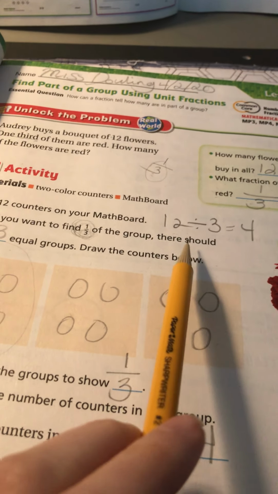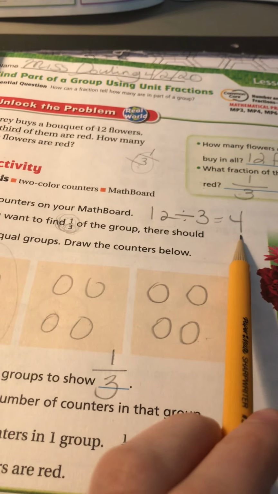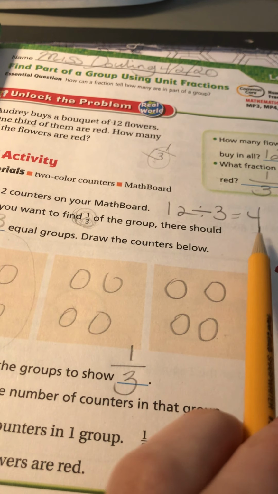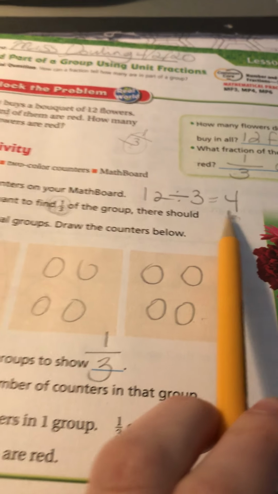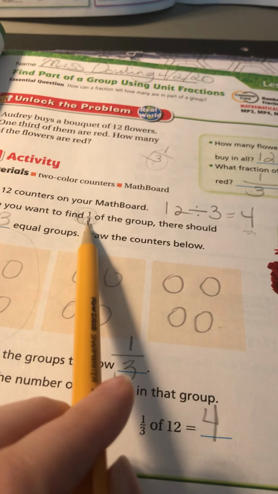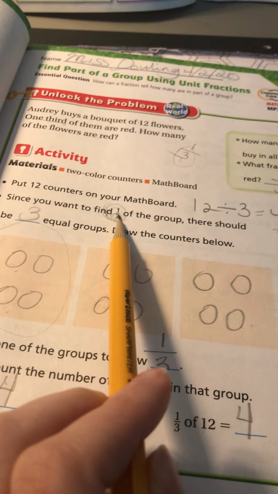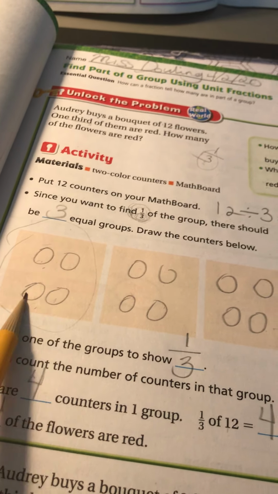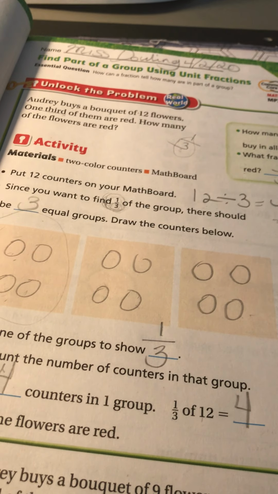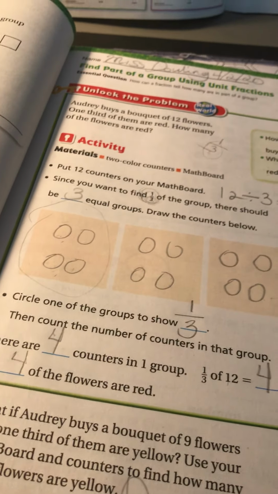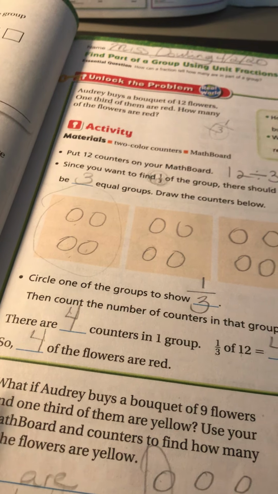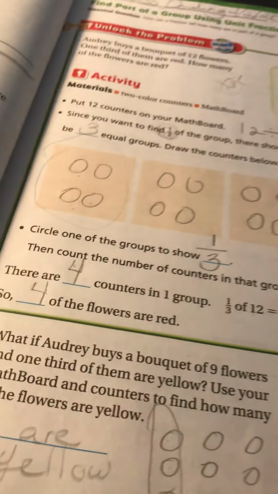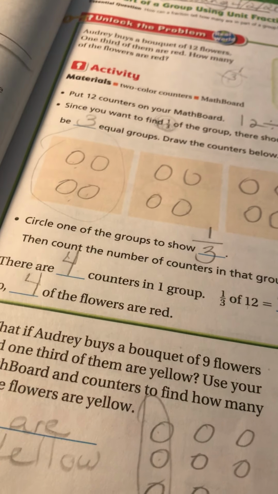So I know, and you know, that 12 divided by 3 is 4. Just like we did, or what we will do in a moment. We're using our past knowledge. Division and fractions are similarities. So I know I have a total of 12 divided into 1/3, right? I want to find 1/3 of the group. So 12 divided by 3 equals 4. And I knew that it was 4 because I know my division facts, and that's how many are going into each group. Circle one of the groups to show 1/3, which I did, and then count how many are in that group, which there's 4. So 1/3 of 12 is 4, and so 4 flowers are red.